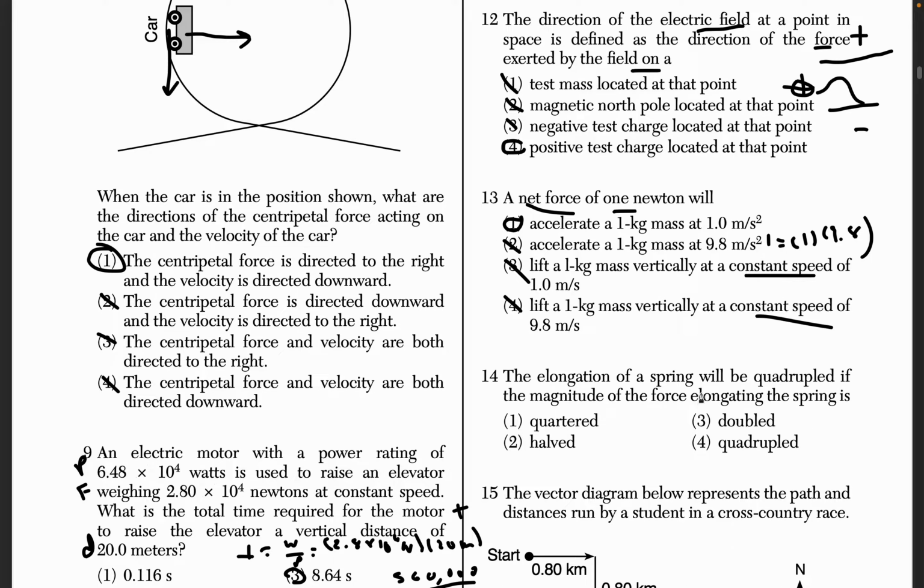The elongation of a spring will be quadrupled if the magnitude of the force elongating the spring is... Well, the elongation, otherwise known as x, is given in this formula. Force of a spring equals the spring constant times the distance compressed or the distance elongated. So this is saying if we multiply the force by 4, otherwise known as quadrupled, what will happen to the distance? Well, it's going to multiply by 4, right? It's in proportion. So the answer will be 4.